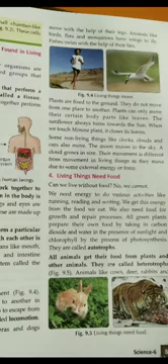All green plants prepare their own food by taking in carbon dioxide and water in the presence of sunlight and chlorophyll by the process of photosynthesis. They are called autotrophs. Means autotrophs are those which prepare their own food in the presence of sunlight and chlorophyll. All animals get their food from plants and other animals. They are called heterotrophs. Means heterotrophs are those which depend on plants and other animals. Animals like cows, deer, rabbit, these all are heterotrophs.